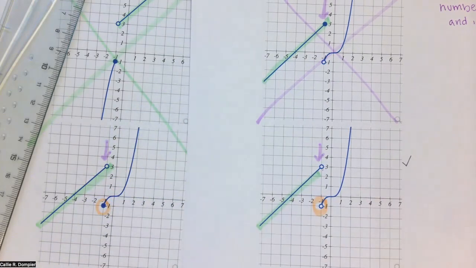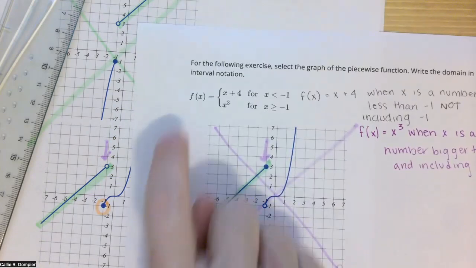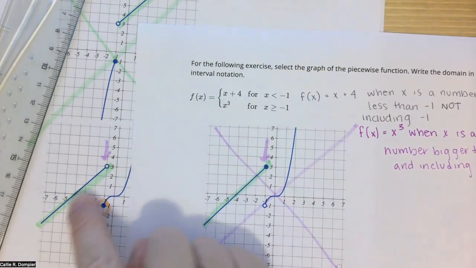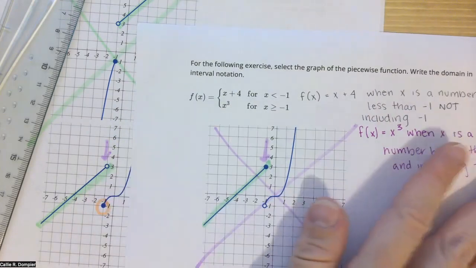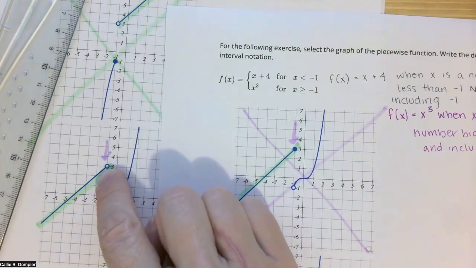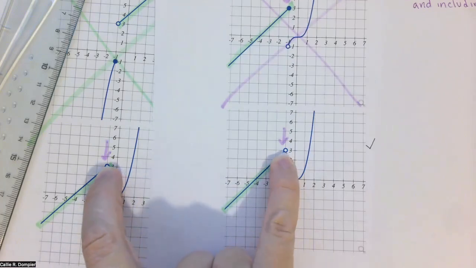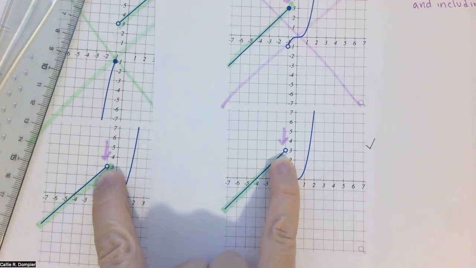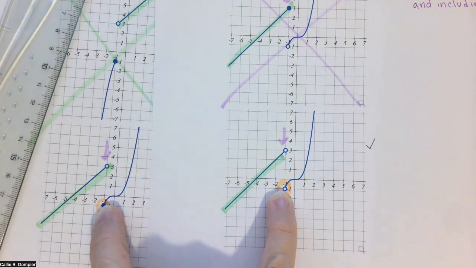So let's describe what's happening. F of x is equal to the graph of x plus 4 when x is a number less than -1. So right here, it does not include -1. It does not include -1. So we're jumping. Where are we jumping? We're jumping down to x cubed.